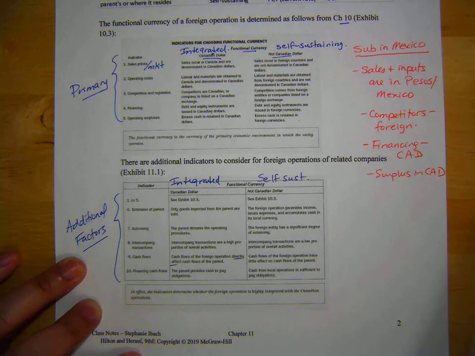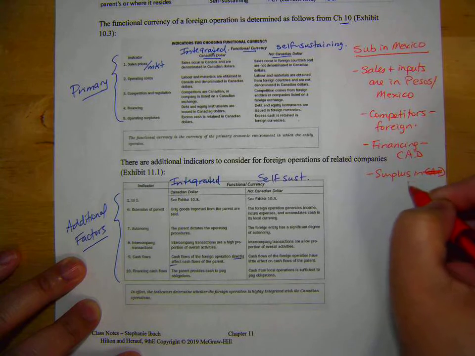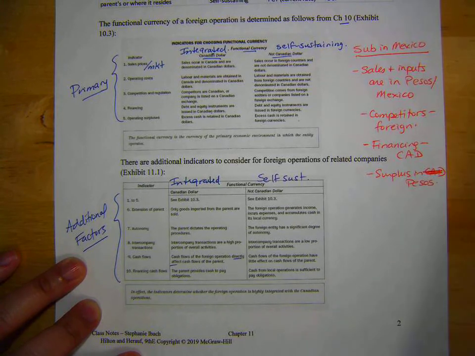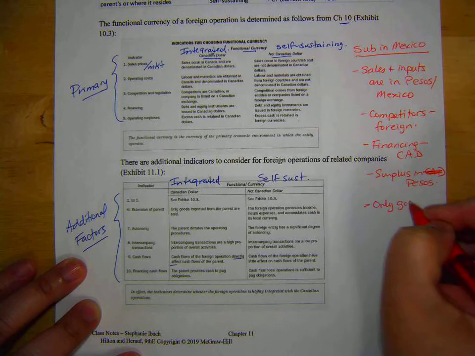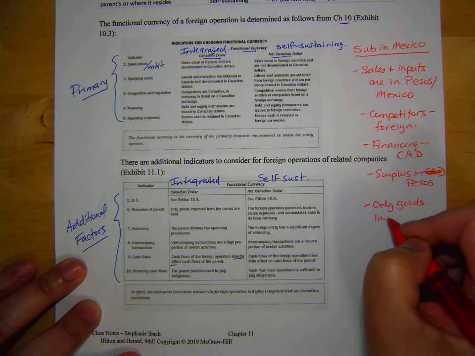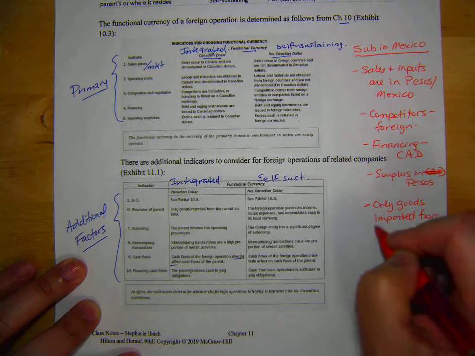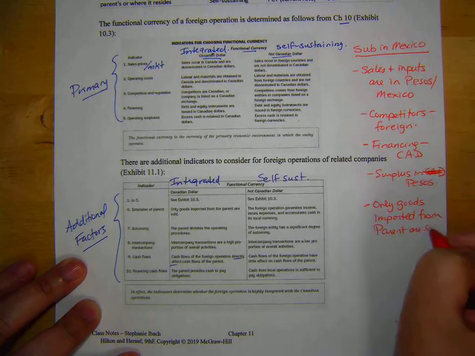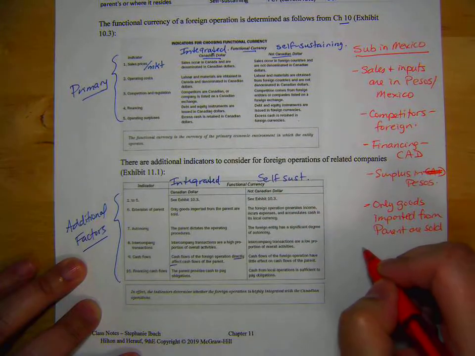Only goods imported from parent sold. Parent has sent upper management to run the sub.